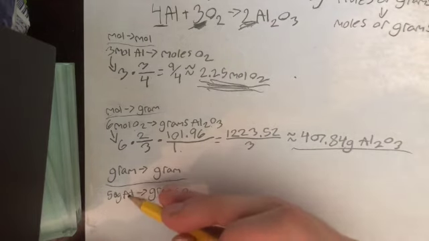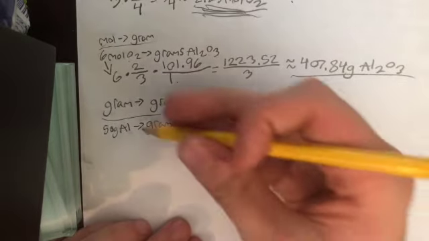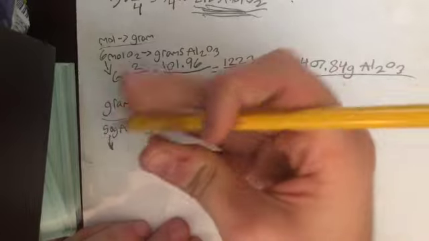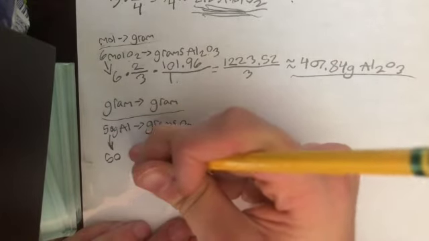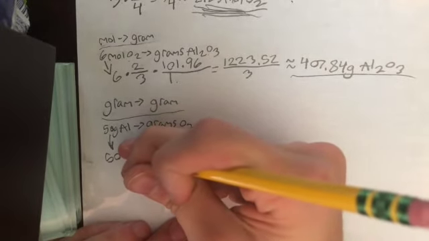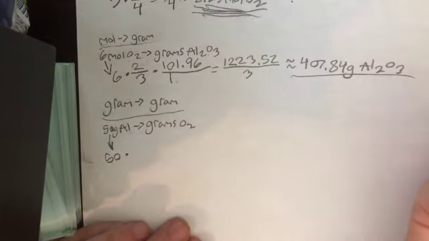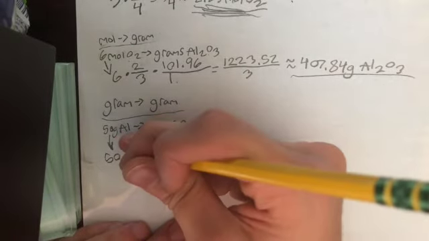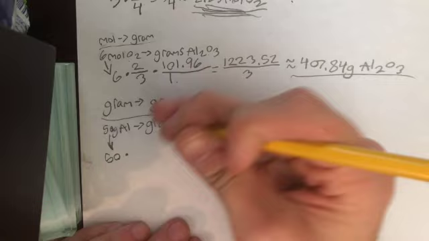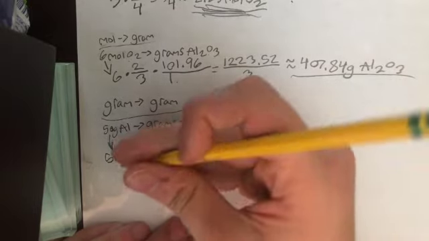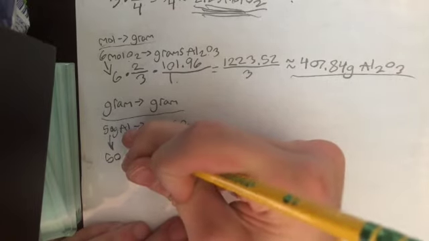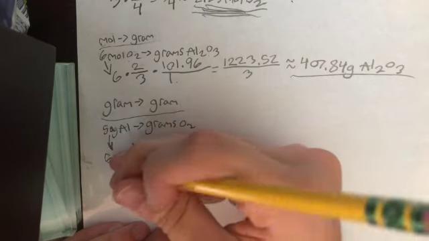So if we're doing gram to gram problems, that would be pretty simple. You bring down your given, and if it's in grams, we have to convert it to moles in order to change it to a different element. So we would first put it into moles, and we do that by putting moles on top and grams on the bottom.